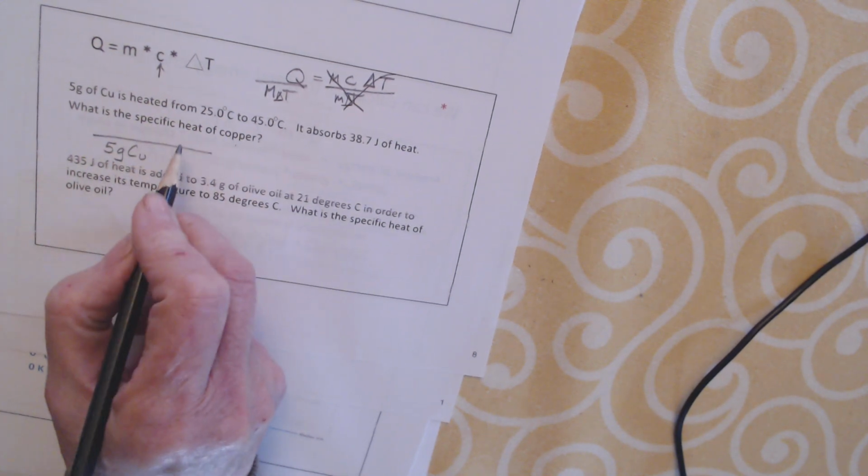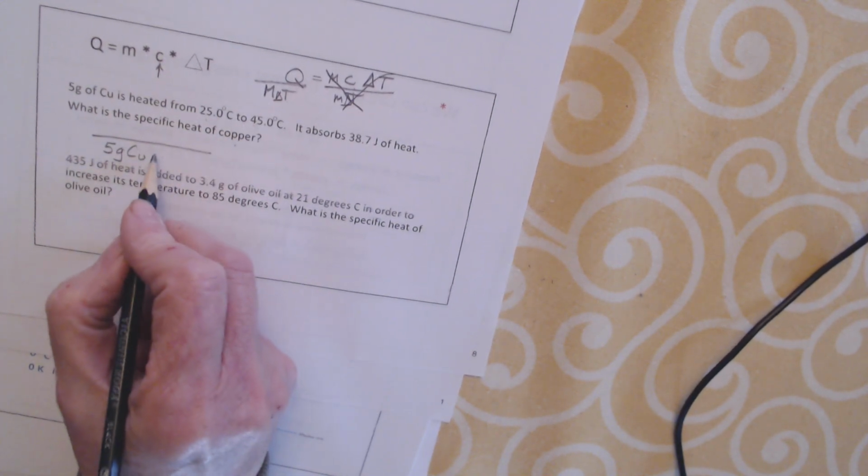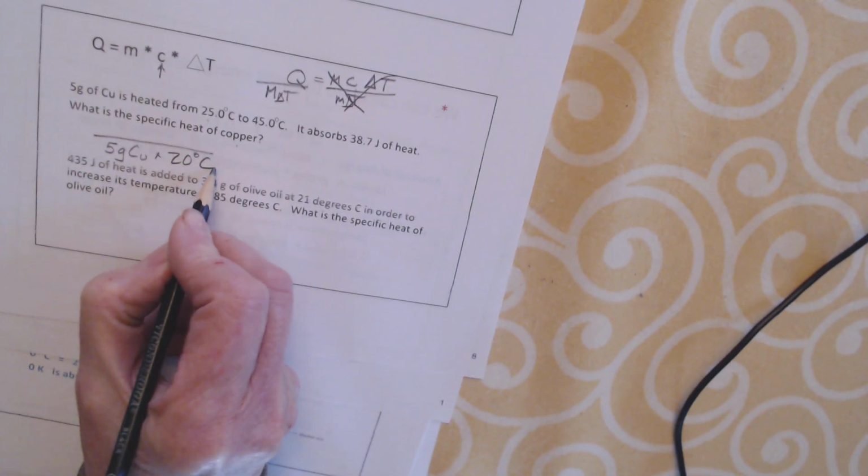Delta T, 25 to 45, is 20 degrees Celsius.